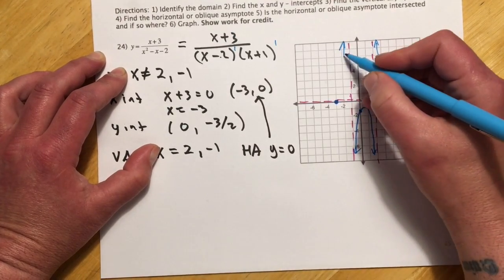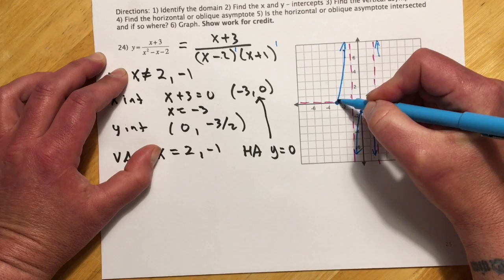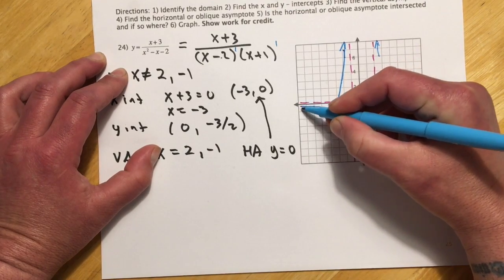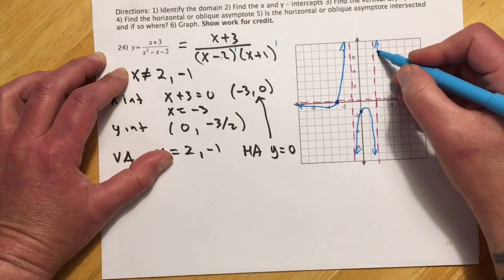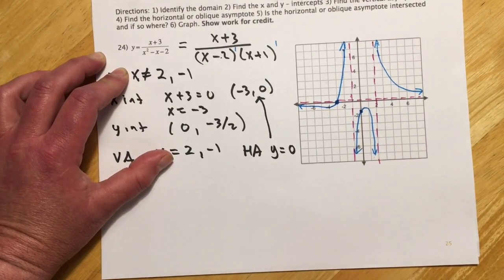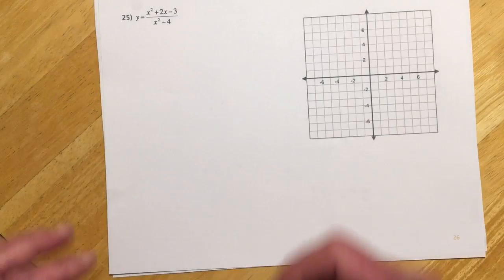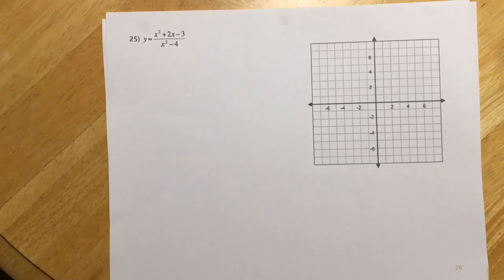There's no squares, so there's no bouncing. So that means it's going to kind of come down and then come back up, and then approach that asymptote as it goes to negative infinity. And then for this side, it has to do something of that nature. Same thing, same directions, just another example.